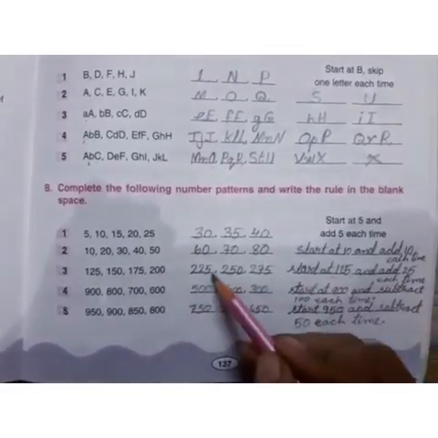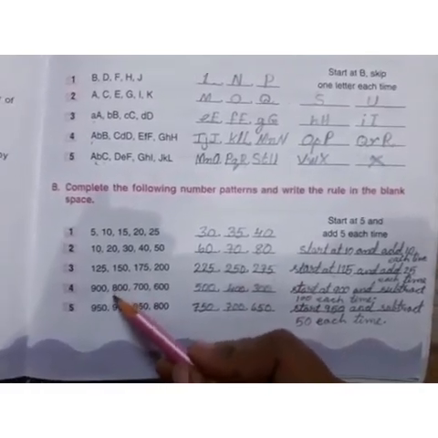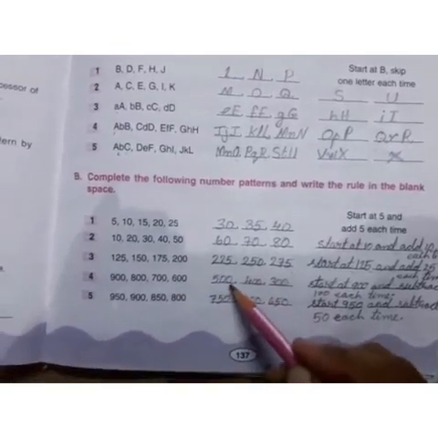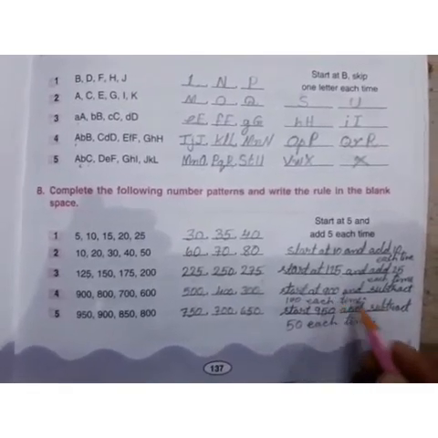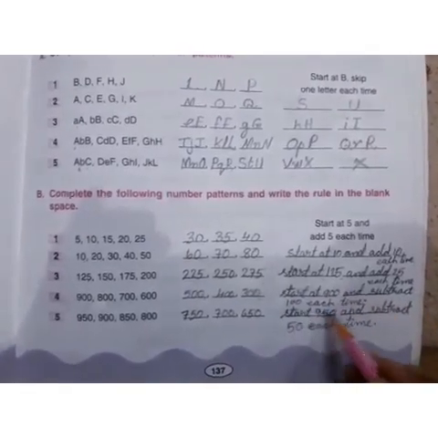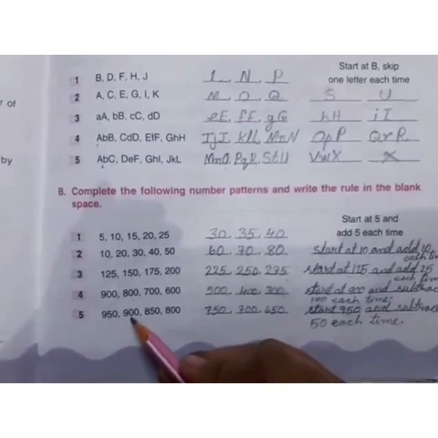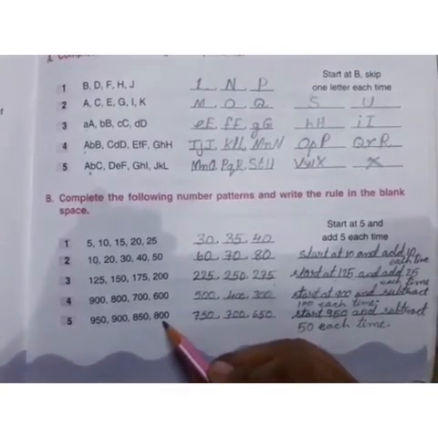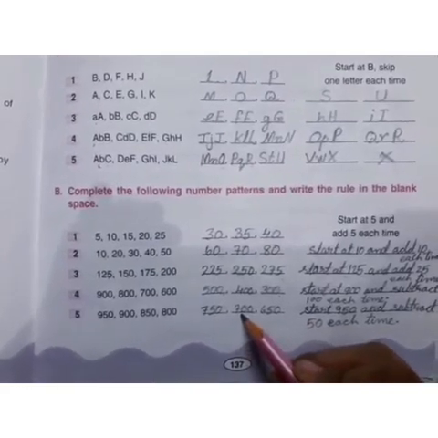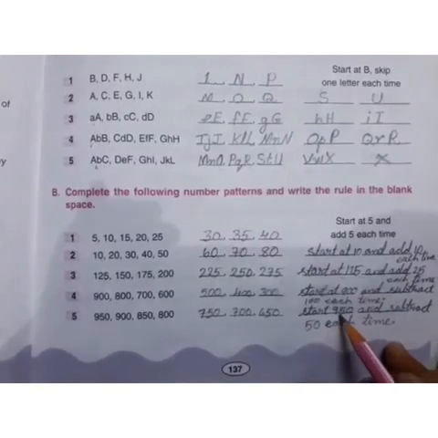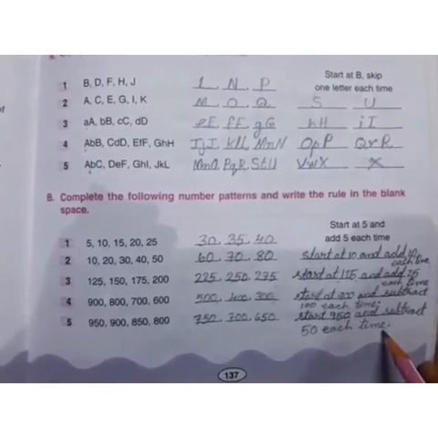So we will get the next numbers. Here 900, 800. Here the numbers are decreasing in value. 700, 600. Then it will be 500, 400, 300. So we can say start at 900 and subtract 100 each time. Then 950, 900, 850, 800, so we can say 750 and 700, then 650. Start at 950 and subtract 50 each time. This is the rule.